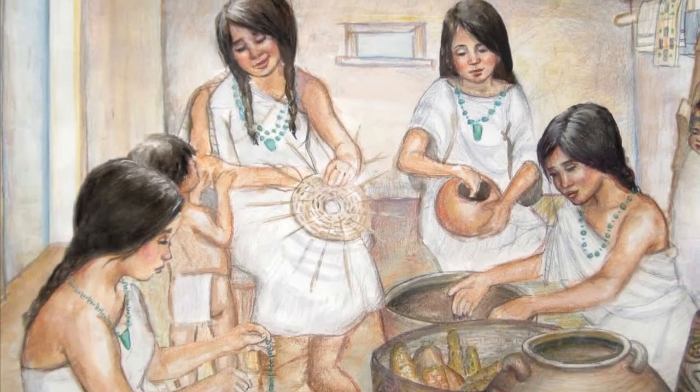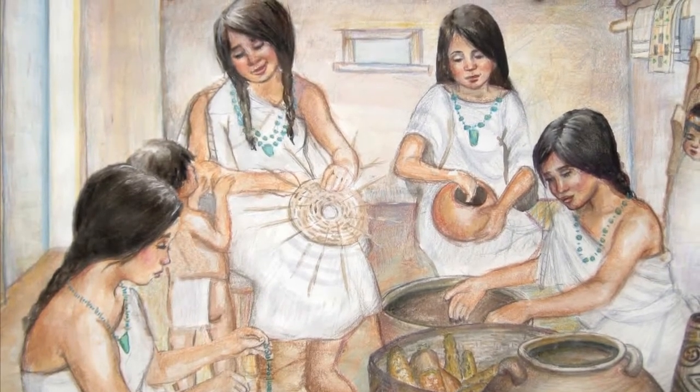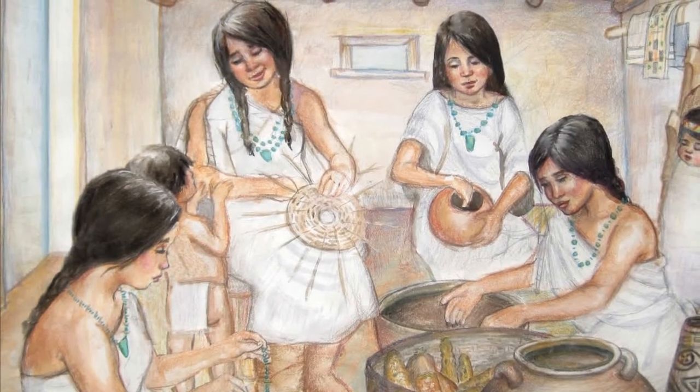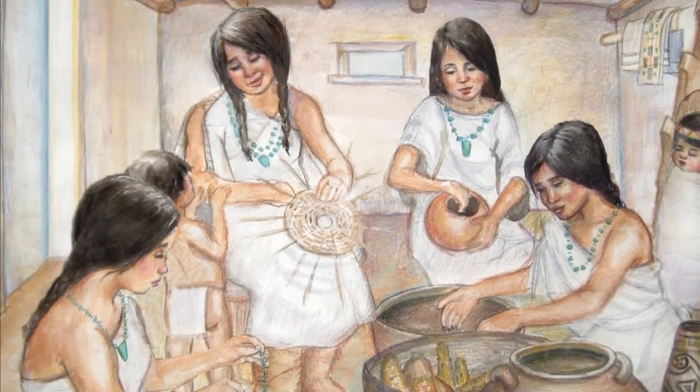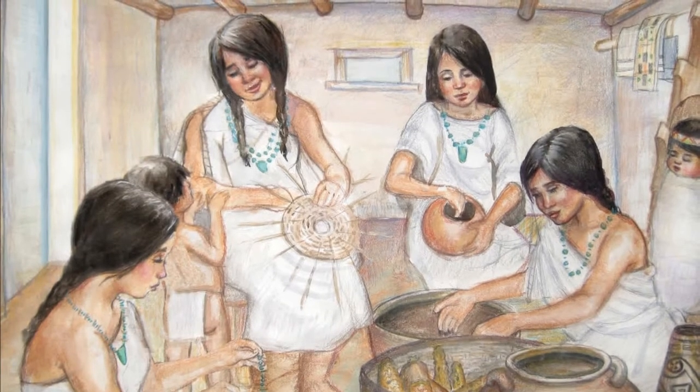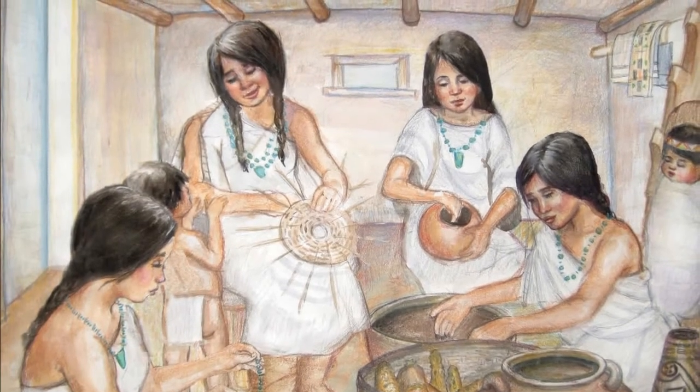Each family ate meals together. The head man of the home offered food to the gods. He did this by throwing a small amount of food onto the fire that was used to cook the food.